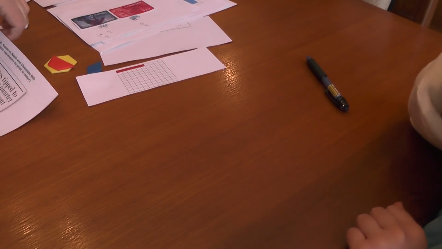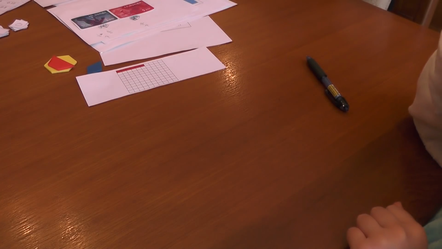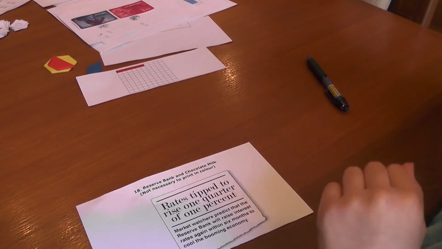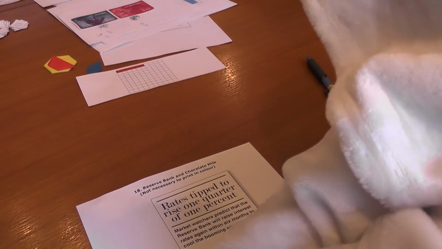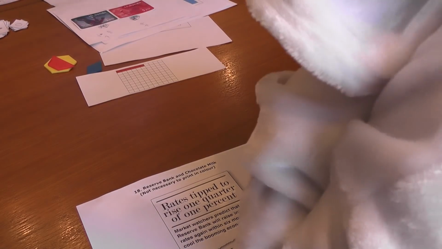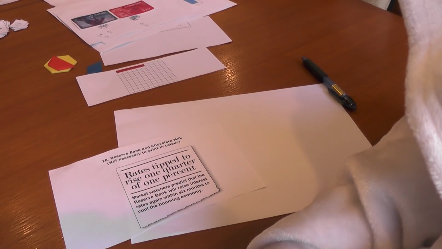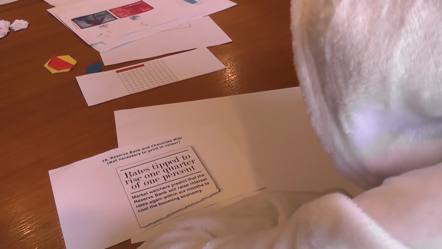Okay. Not long ago, the Reserve Bank announced that interest rates were going up by 1/4%. How would you write 1/4% with numbers?